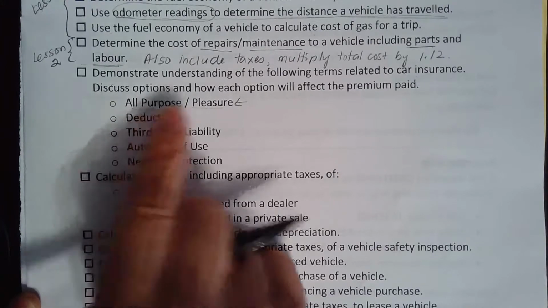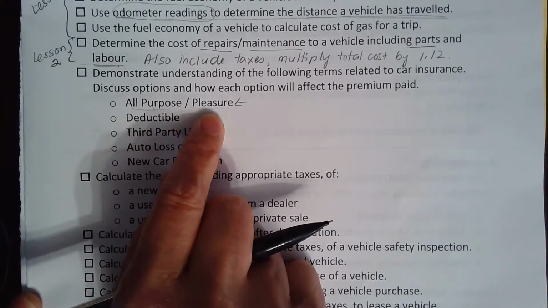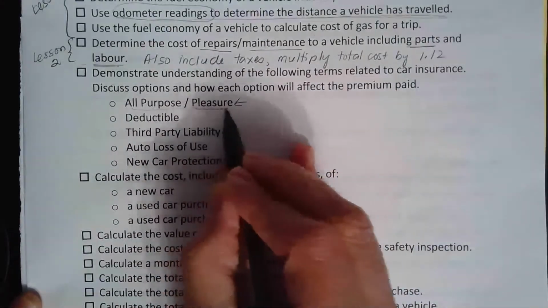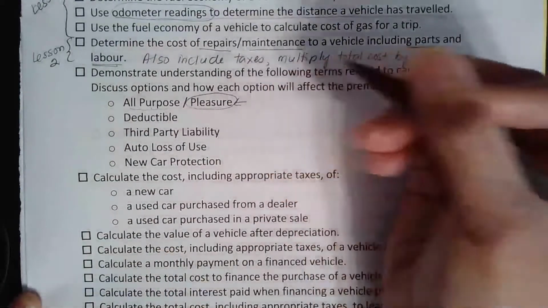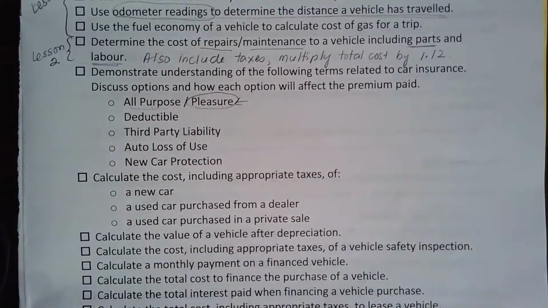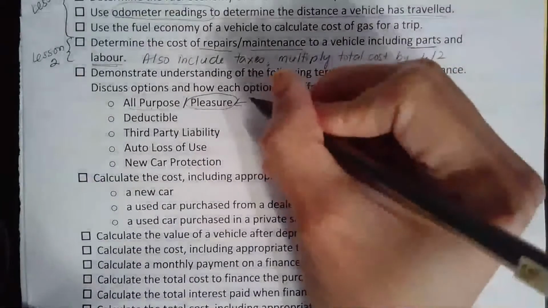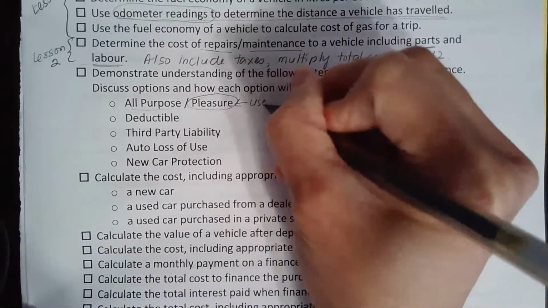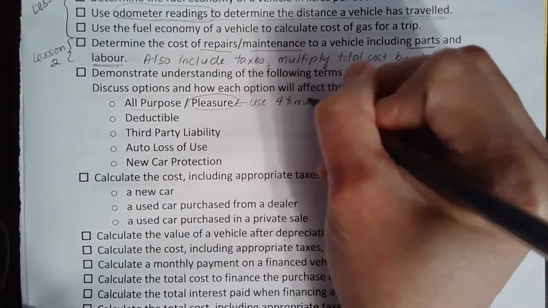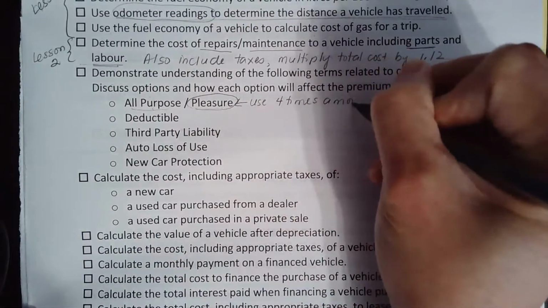Pleasure use is very limited. In our book, it says 4 times a month only.